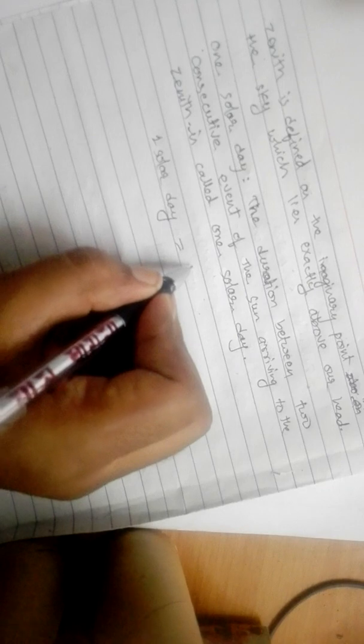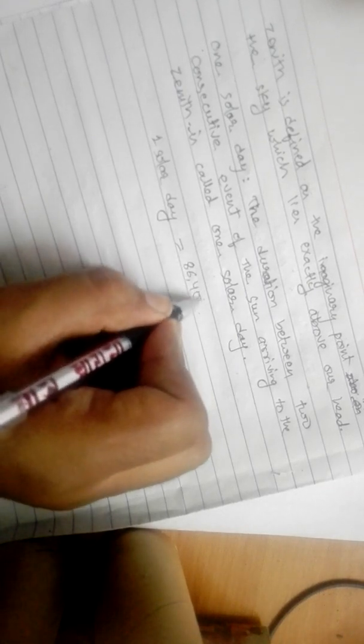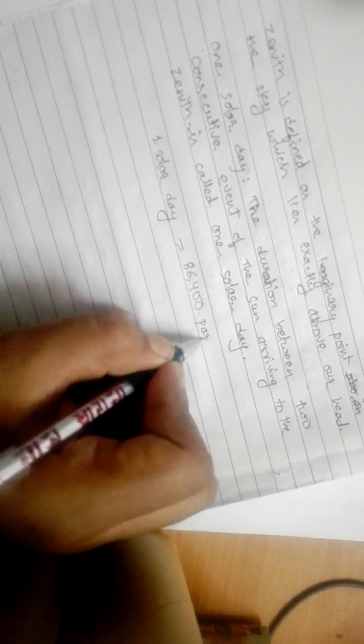And it has been calculated that one solar day is divided exactly into 86,400 parts, which is also called a second. That means in one solar day there are 86,400 seconds.